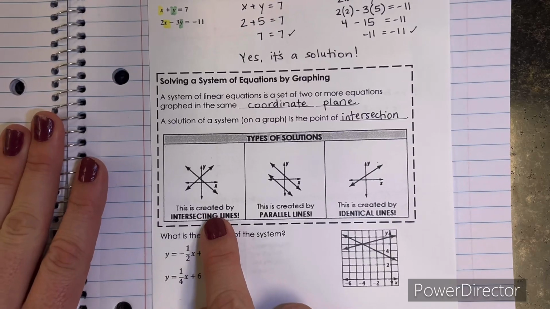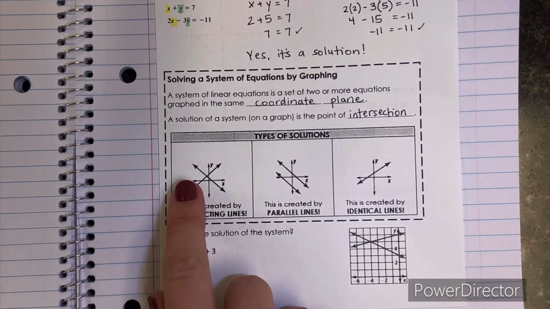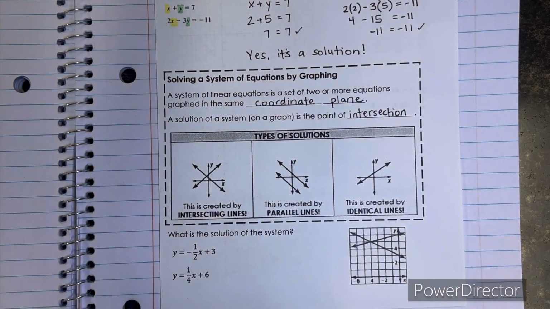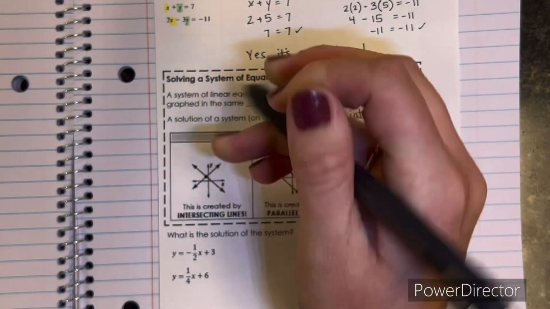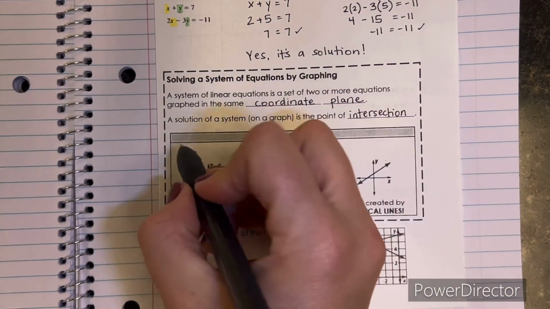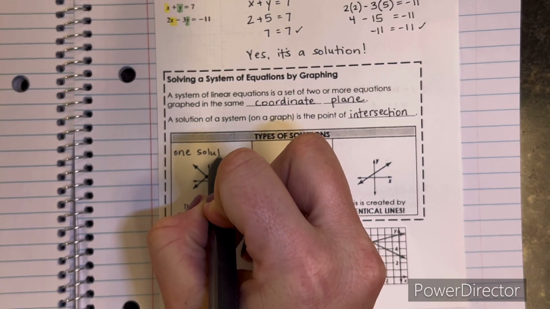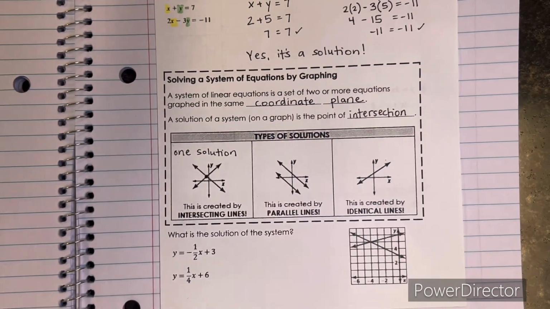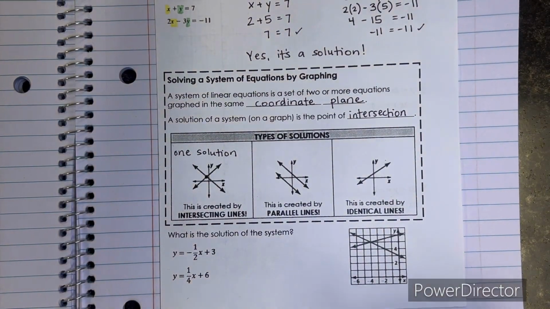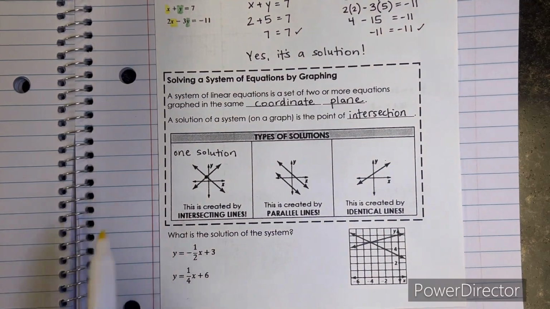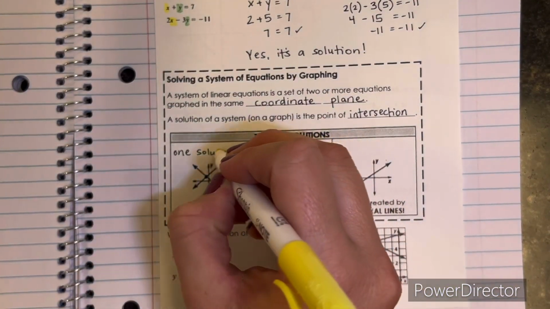Let's talk about the most common one first. So when you look at these 2 lines right here, you got to keep in mind that we are looking for where these 2 lines intersect or where they cross each other. This situation, they only cross one time. And so this has one solution. And it's wherever they cross. So, real simple. You see they cross, you identify the ordered pair, and you write one solution and then where the ordered pair actually is.